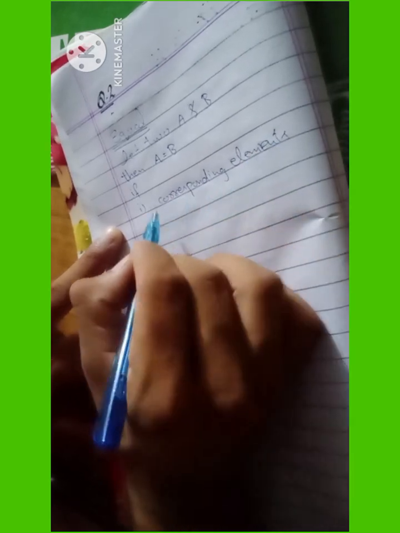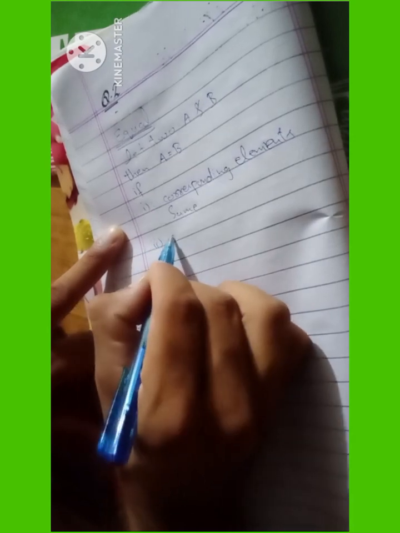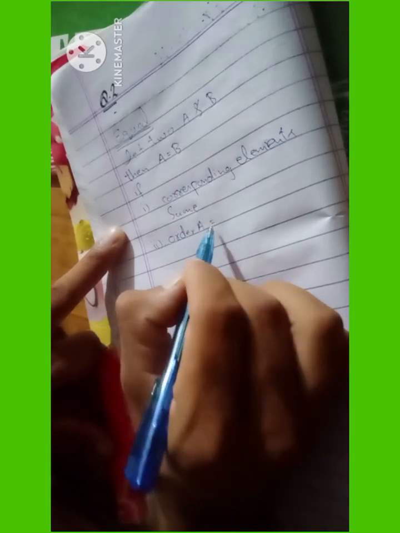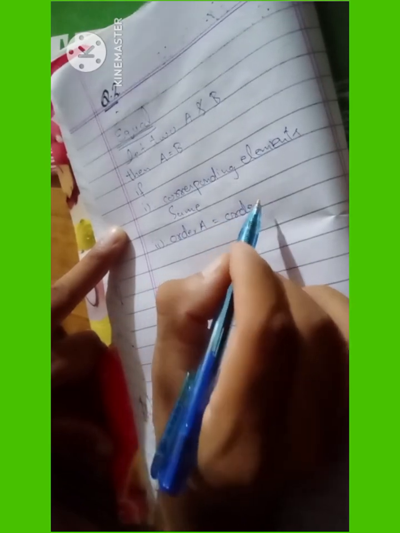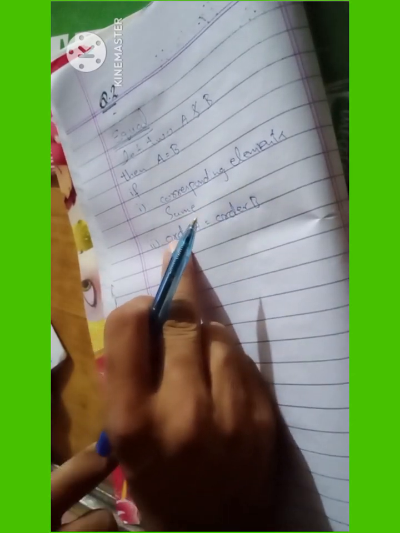And the second condition is the order of matrix A is equal to the order of matrix B. If any matrices fulfill these two conditions, they are called equal matrices.